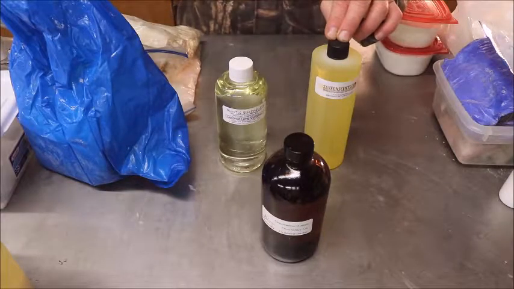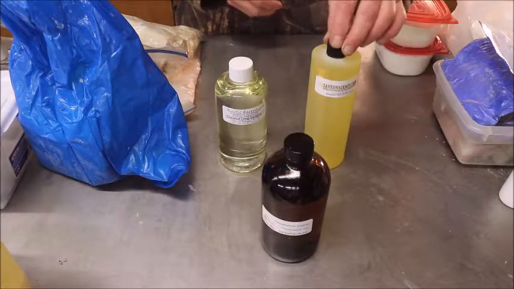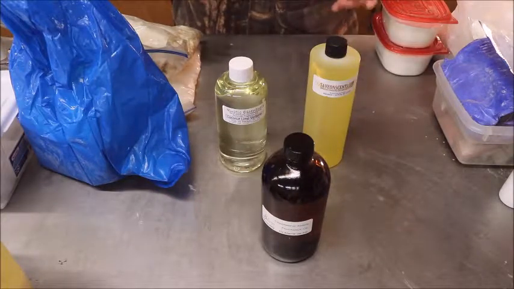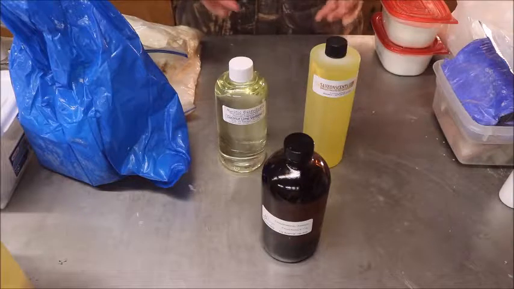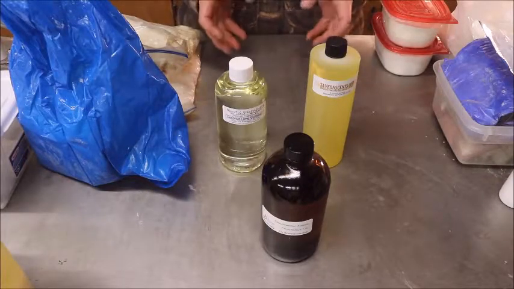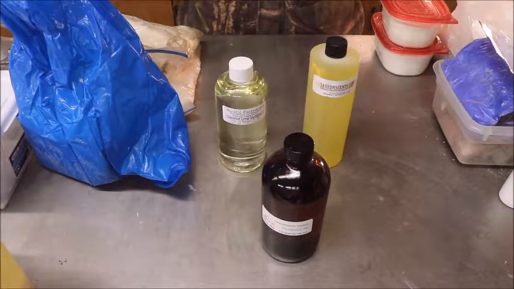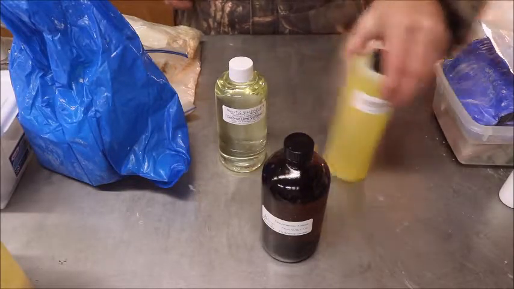Essential oils are chemically extracted. FOs are made chemically. None of them are natural. I don't care what anybody says. But hey, make yourself happy. Use what you want to use. You can mix them, blend them. You can even blend EOs and FOs. It doesn't matter. But those are fragrances.